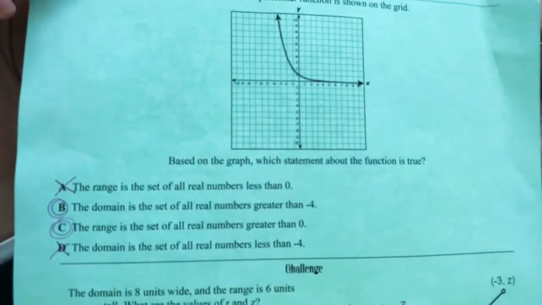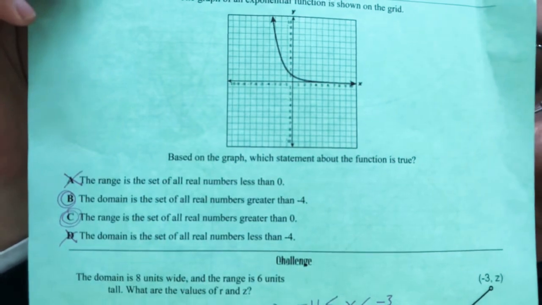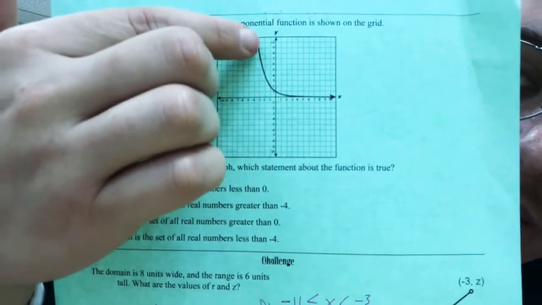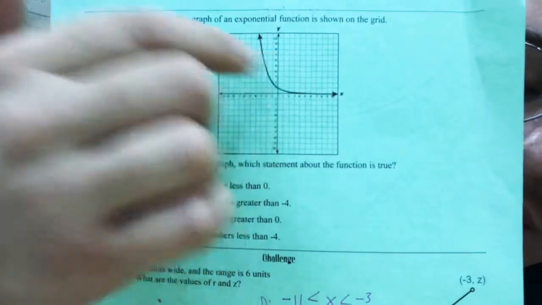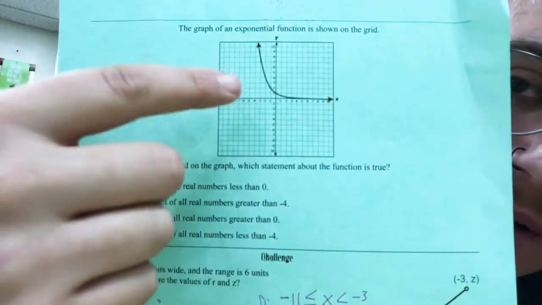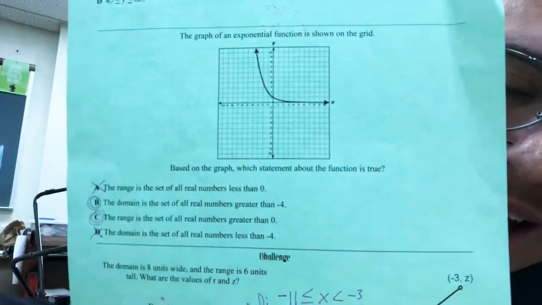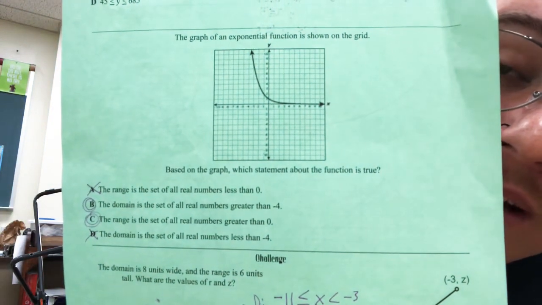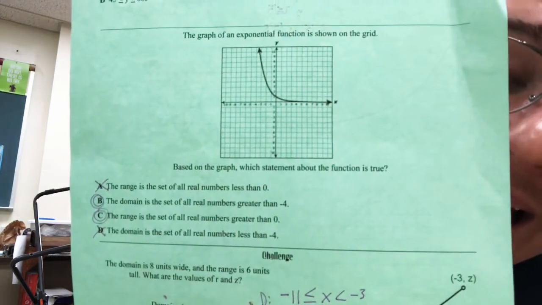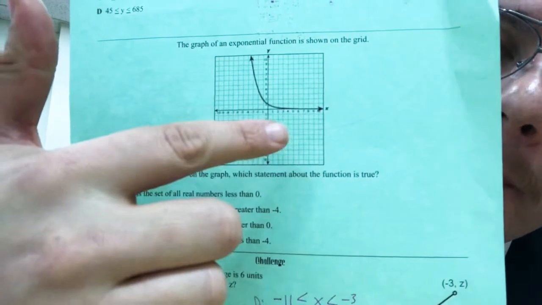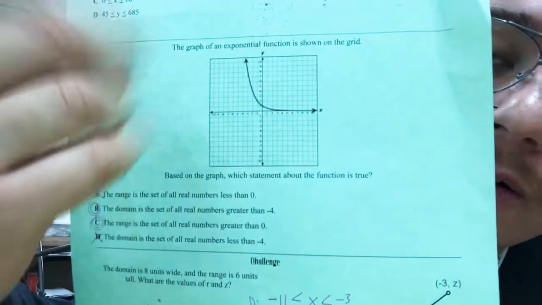For this one, this is an exponential function. And I knew right away that A and D were not valid, because if you look at the domain, it doesn't go past this -4. So every x value has to be greater than -4. And if you look at the range, it doesn't go into negatives. And this curve right here with that arrow, it's never actually going to touch 0. It'll get infinitely close, but it won't actually be 0. It might as well be 0 in our minds, but it won't be 0. So the range values are everything greater than 0.